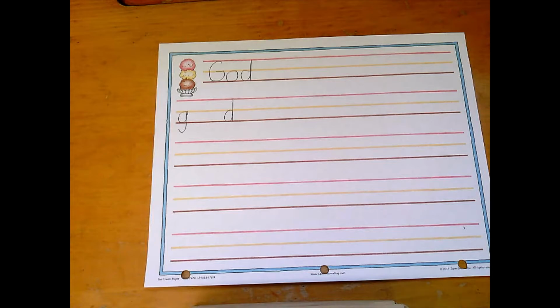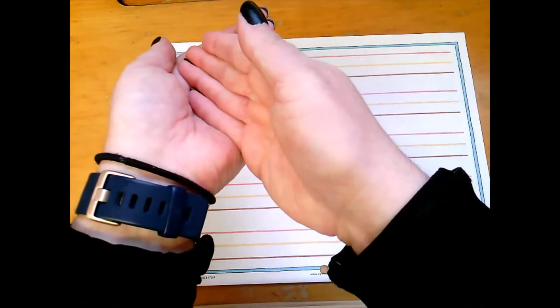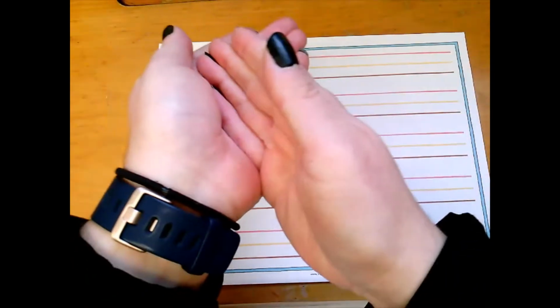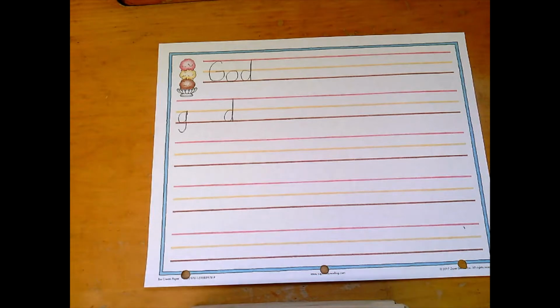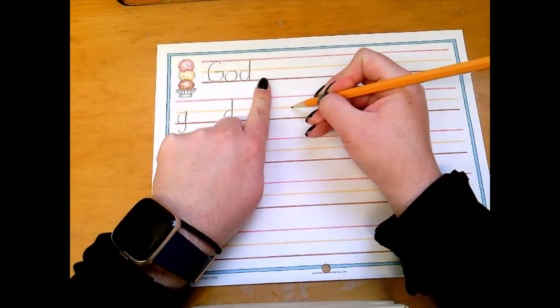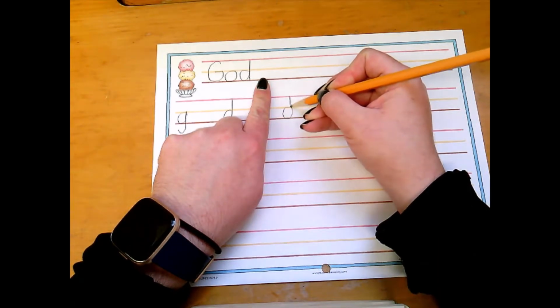Say the word mud. Let's chop it. D. What do you hear at the end? Oh, you know what? Let's chop it again. Let's do it 2 times. D. There it is. What do you hear at the end? That's another D. D. Start at the yellow line, curve back. It's like you're making a C. Push up, pull down.